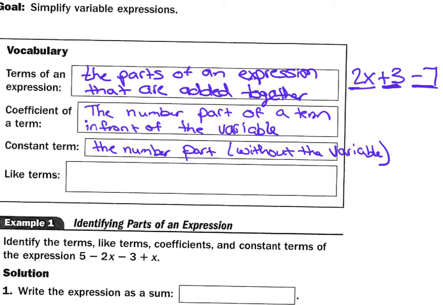And like terms are terms that have identical variable parts. So like the 3 and the 7 are like terms, okay? So like the 3 and negative 7, those are like terms.